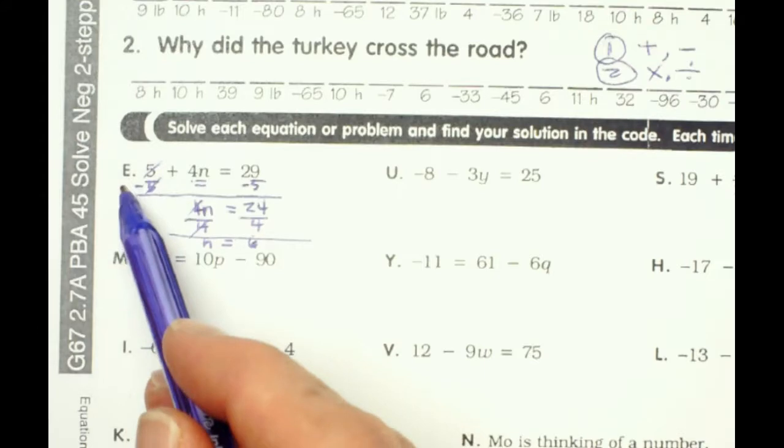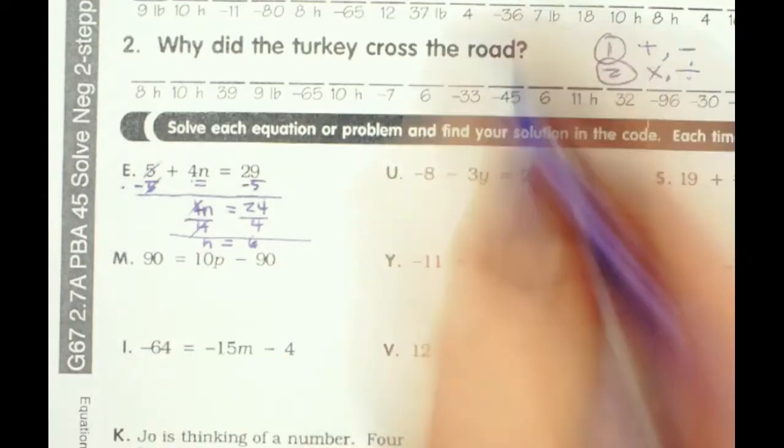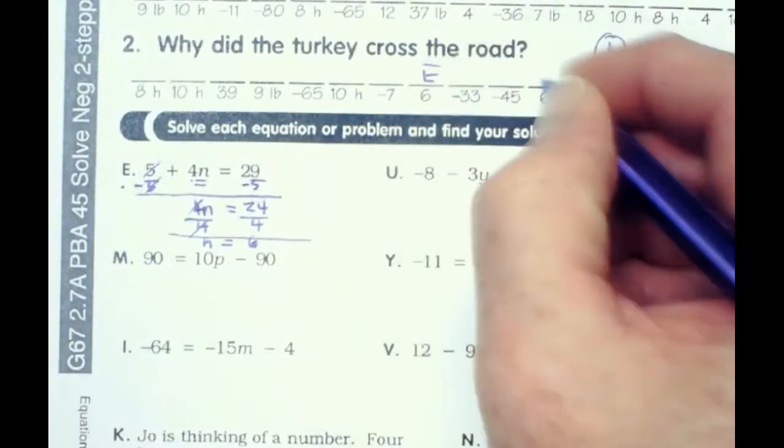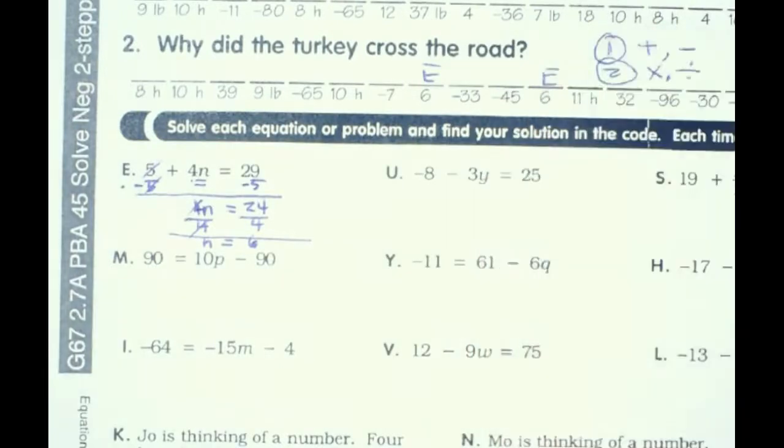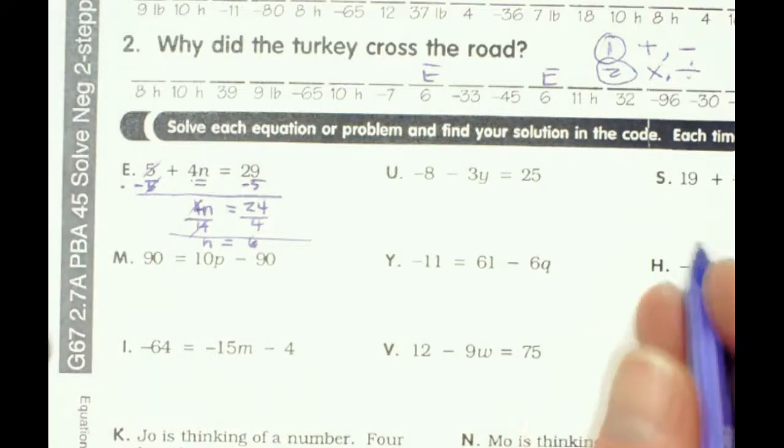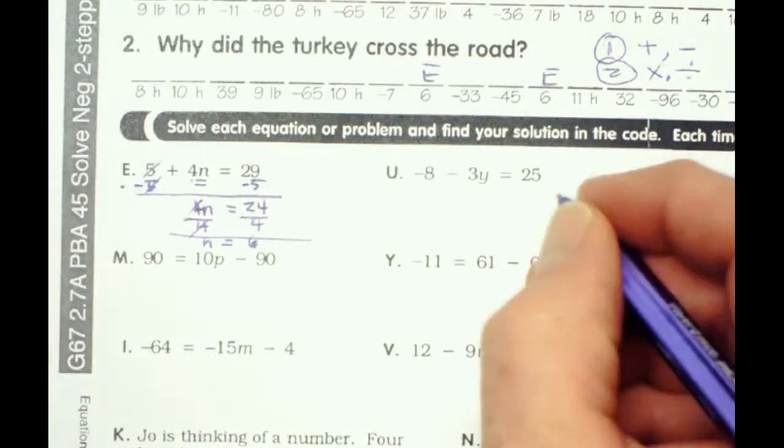Now, if you go up there and you don't see any, here's a couple 6s. If you go up there and you don't see your answer, you've probably missed a negative symbol somewhere along the line. This next one is the classic problem where kids miss a negative. So let's take a look at it.